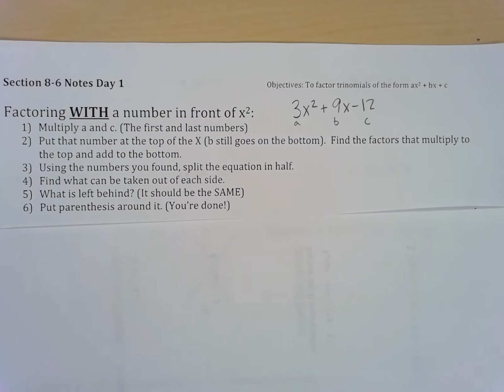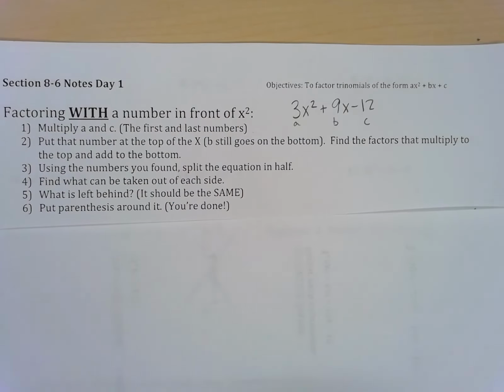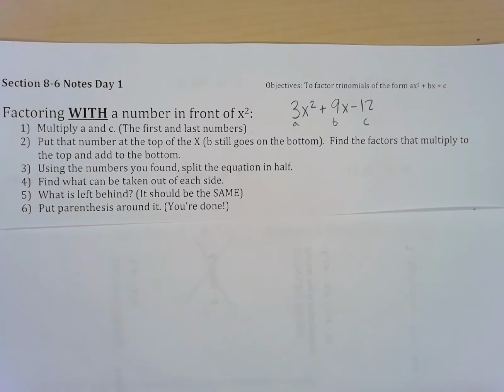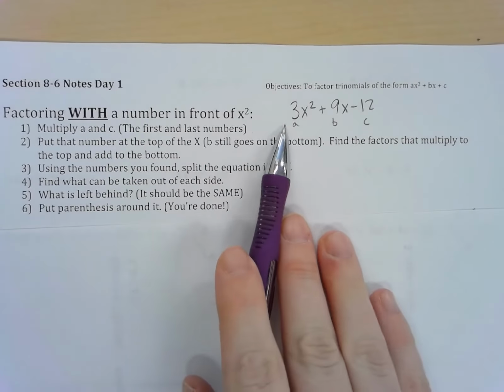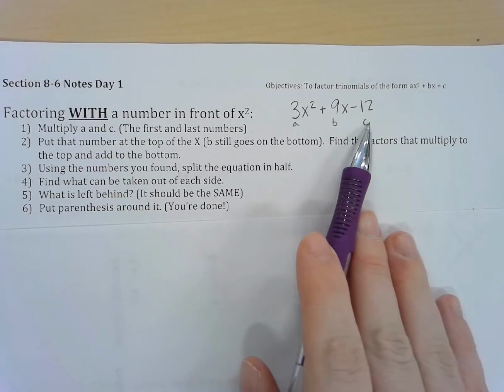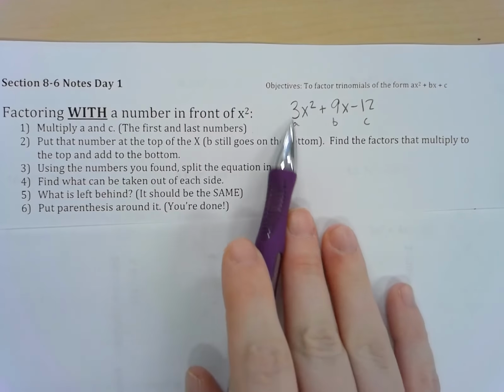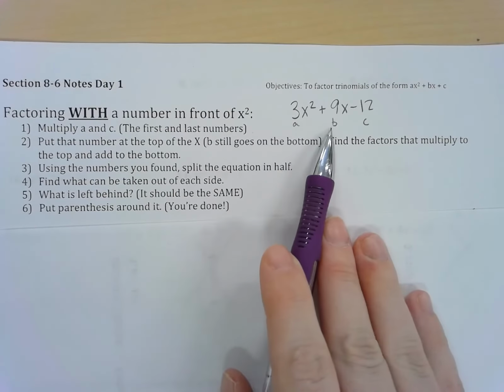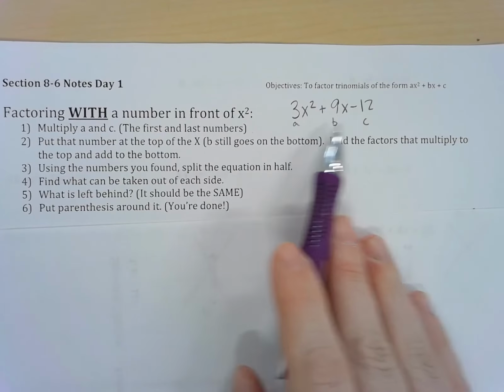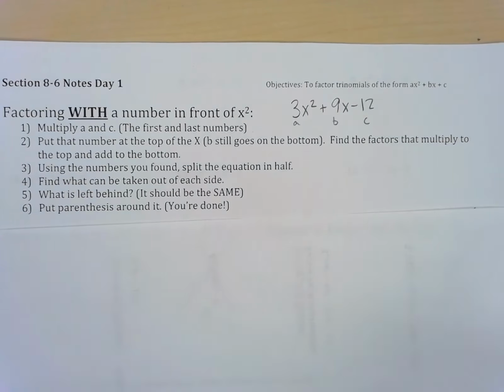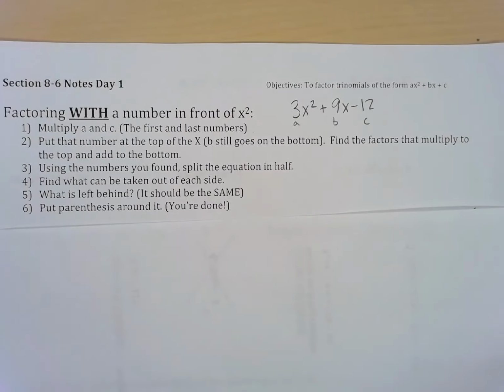This is the 8-6 day 1 notes. Today we're going to be factoring with a number in front of the x squared. So now when we have an equation like 3x squared plus 9x minus 12, we're going to have a letter for a, the number in front of the x squared, a number for b, the one in front of the x, and a number at the end, the one that's for c.